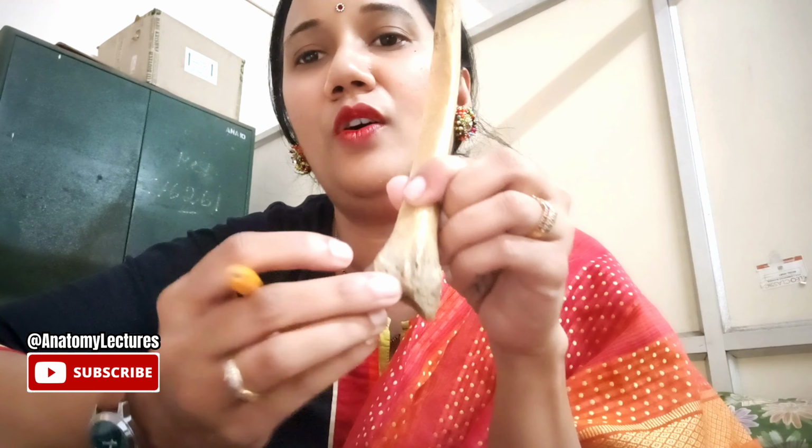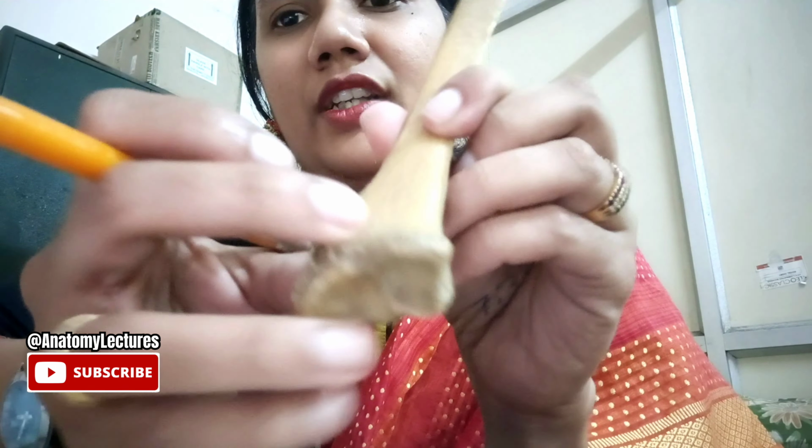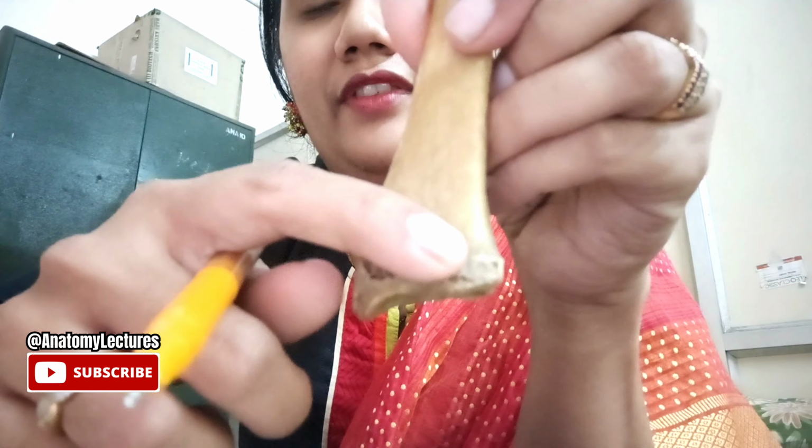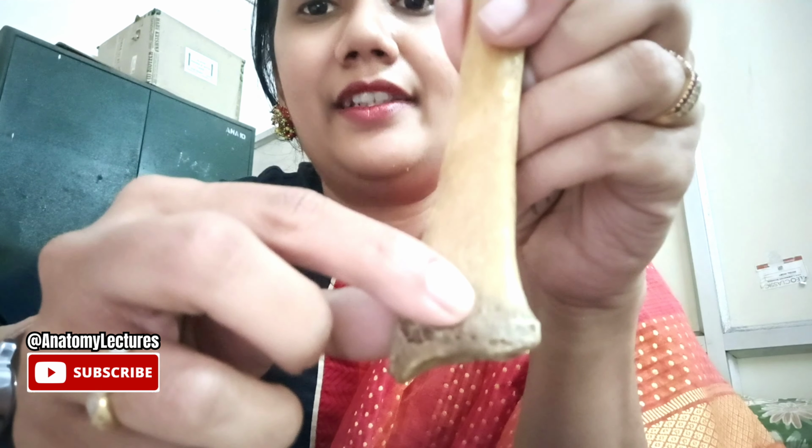Okay. So with this we will move on to the lower end of radius. So this is the lower end of radius. Okay. So the lower end of radius is expanded and it has got 5 surfaces.